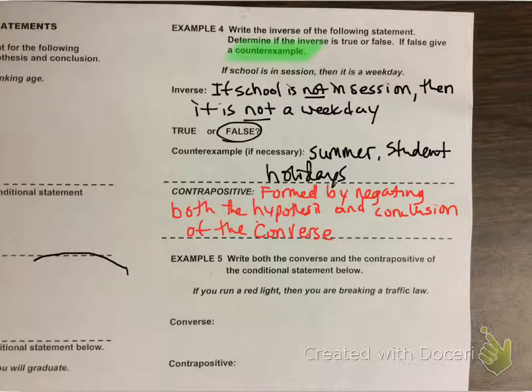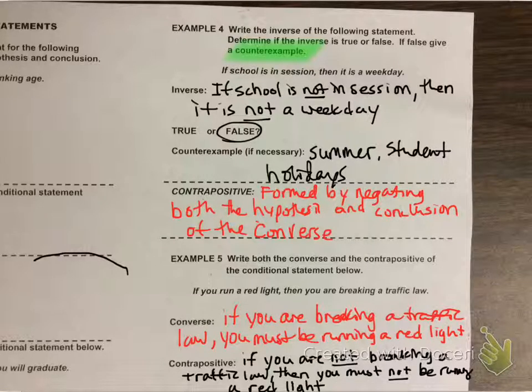So our example 5 says to write both the converse and the contrapositive of the conditional statement that's given below. If you run a red light, then you are breaking a traffic law. I'll give you just a second to write the converse and the contrapositive you think you should have for that. All right, so your converse: if you are breaking a traffic law, you must be running a red light. Remember, the converse is when we simply switch the hypothesis and the conclusion.